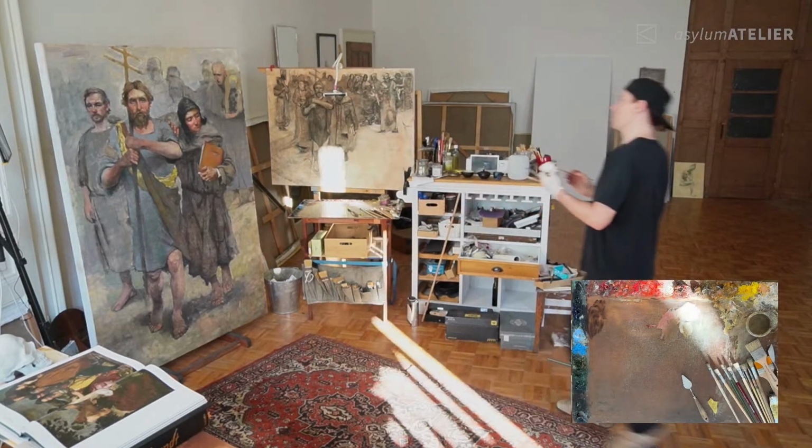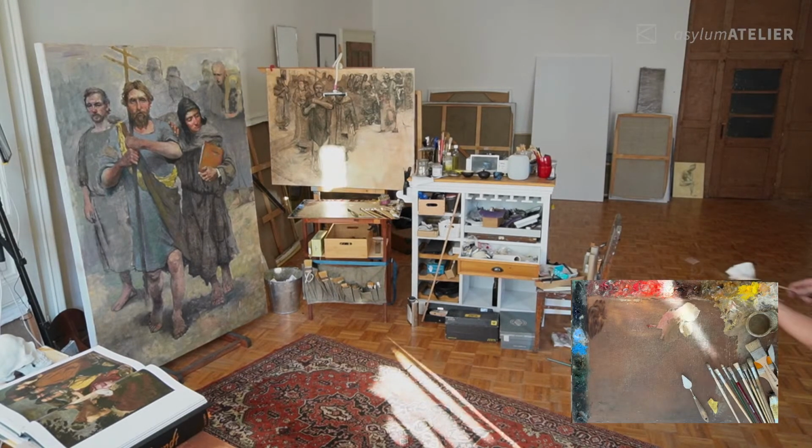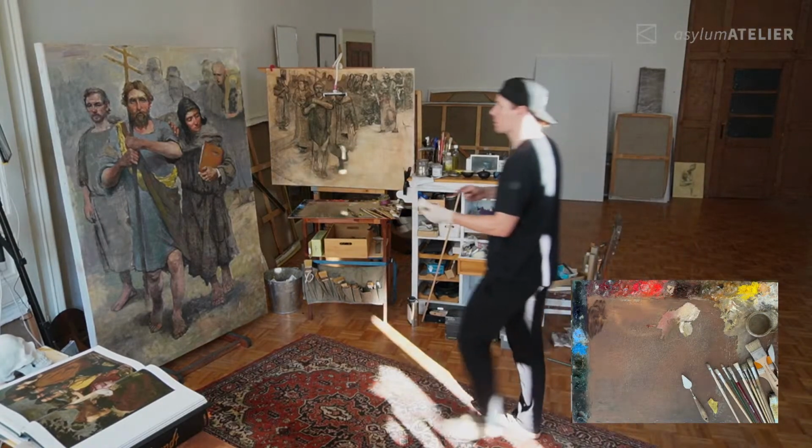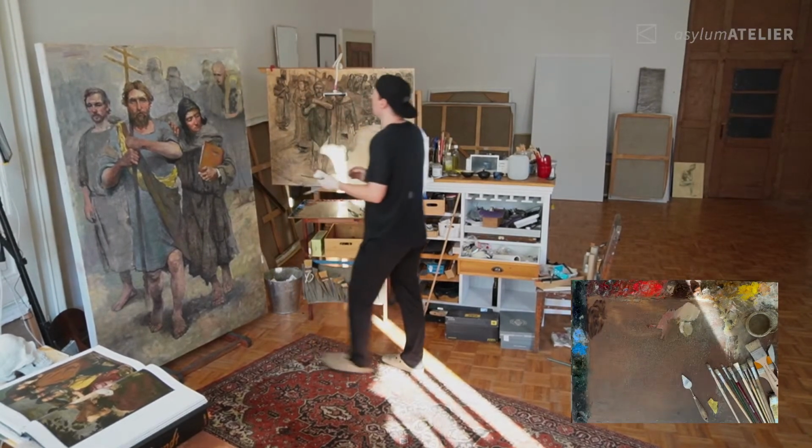So I'm doing nothing else, I'm just creating kind of a generic head that is going to be sitting right there and will help me to judge everything else off of that head. There should be a half tone right here.